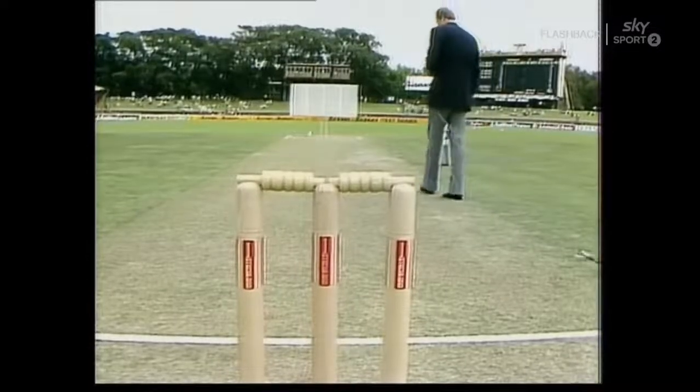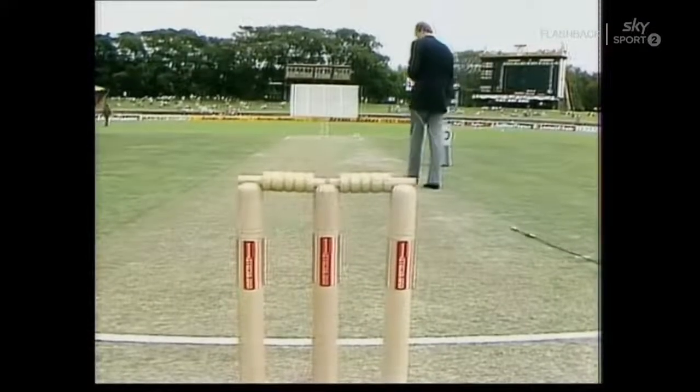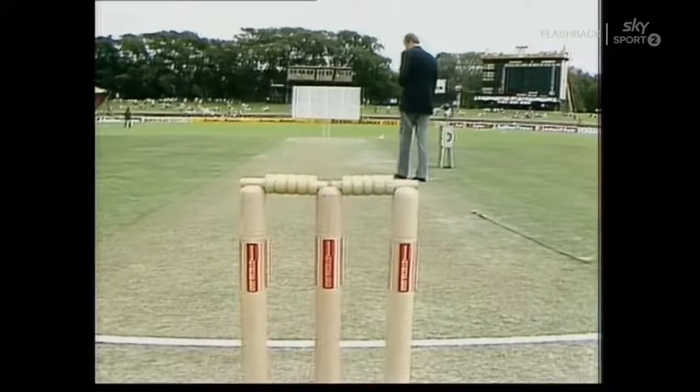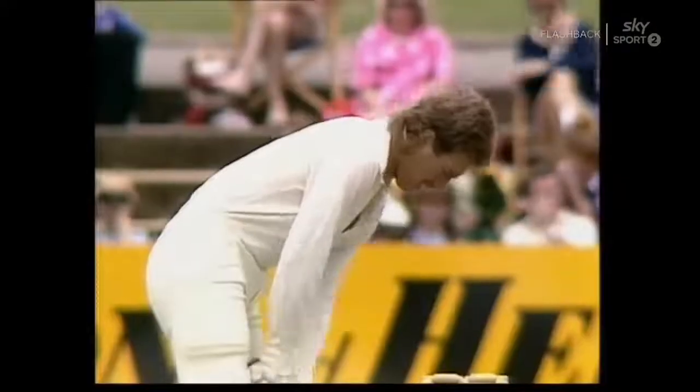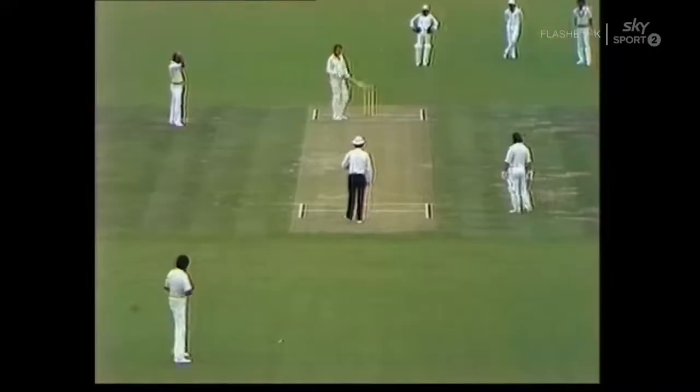Now, the pitch, according to Tony Greig, looked magnificent. A little bit of moisture under the surface, and he thought it would roll out to be just about a perfect strip as the game went on. Australia won the toss and batted, and we pick up play now in the third over.